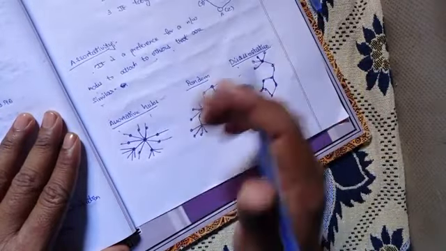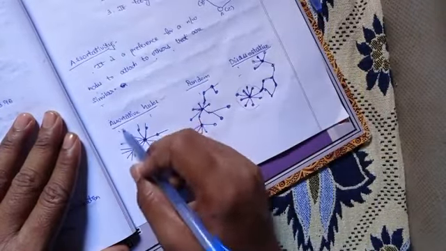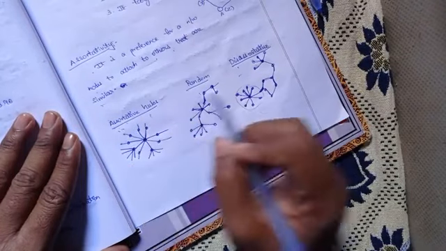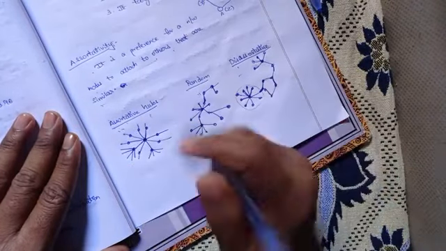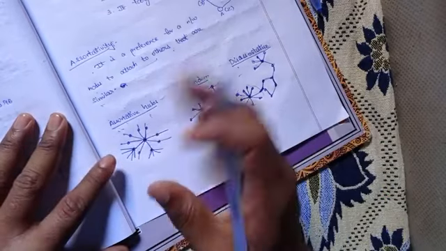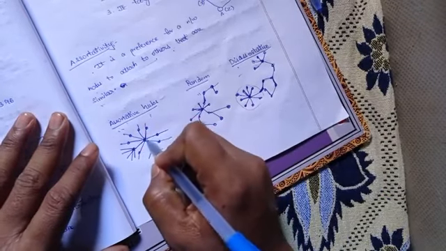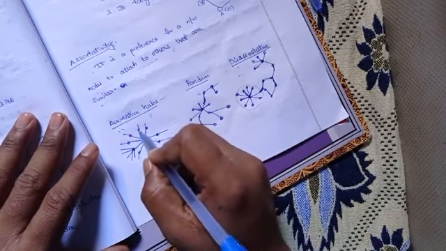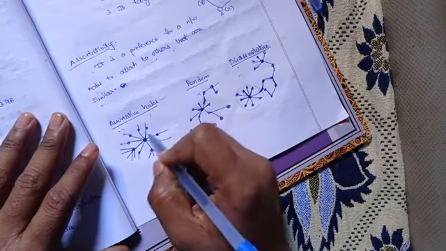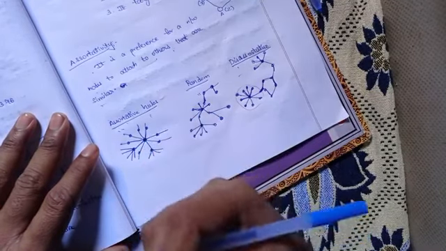There are three types of assortativity: assortative, random, and disassortative. Coming to assortative, it has a central mechanism known as a hub. Every hub will have different switches, and the new nodes will come and join with the switches.